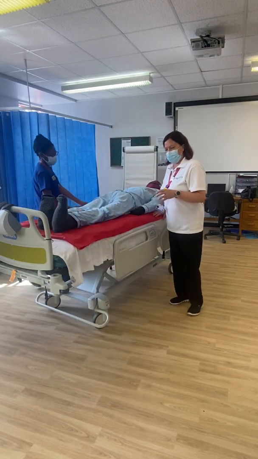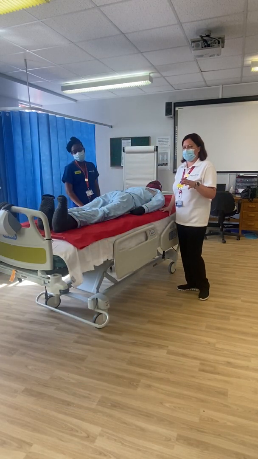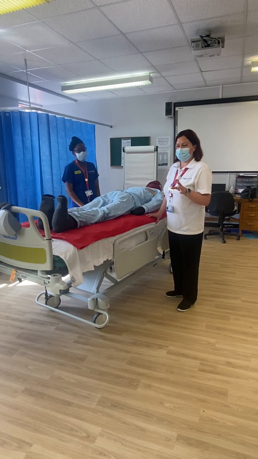So that's a method of getting the slide sheets in underneath your patient if they're very large or not able to roll. Thank you.